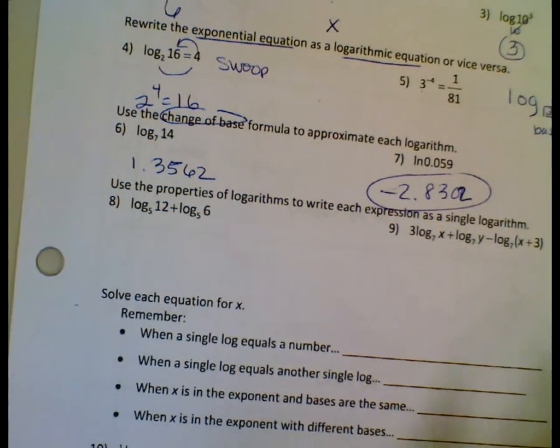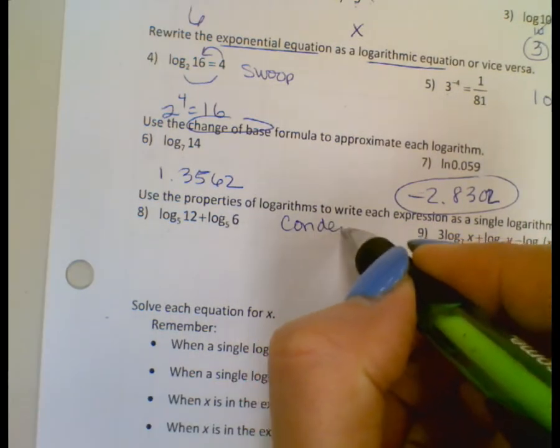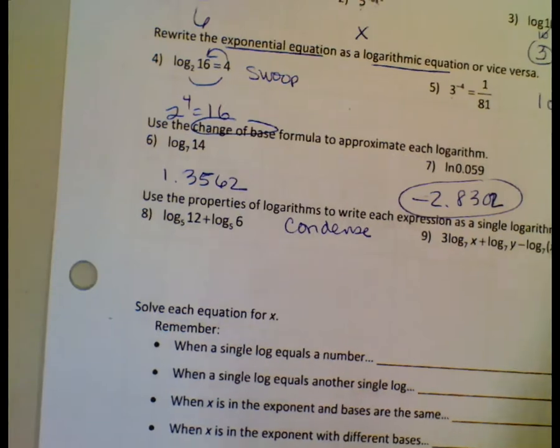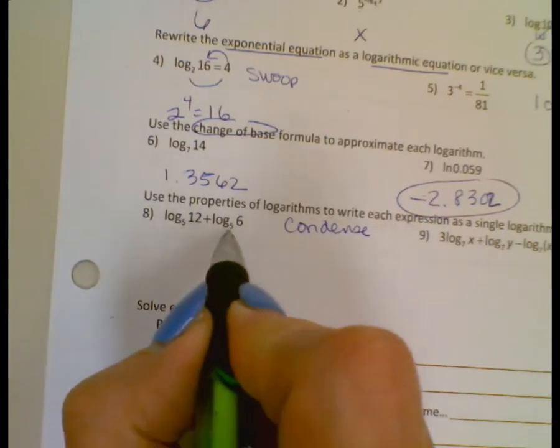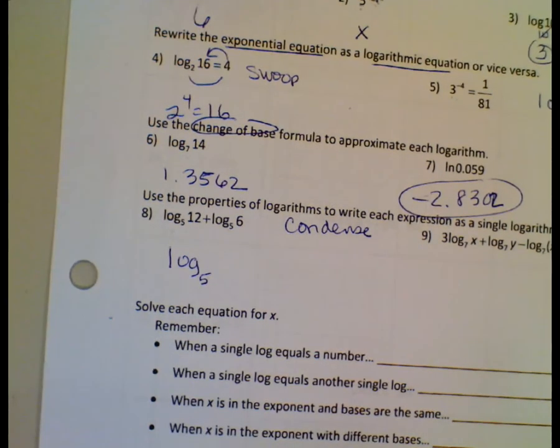Answer. Use the properties of logarithms to write each expression as a single logarithm. So now we're going to condense to 1. So to condense, first of all, you have to make sure you have the same base, which we do, and you're going to write log base 5 once.